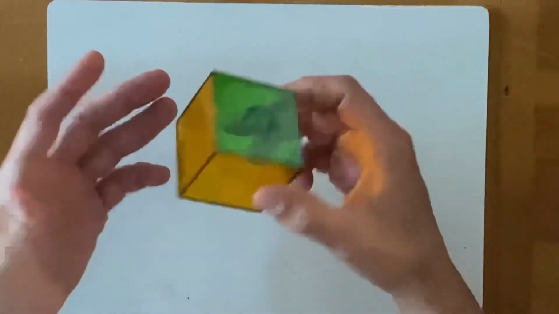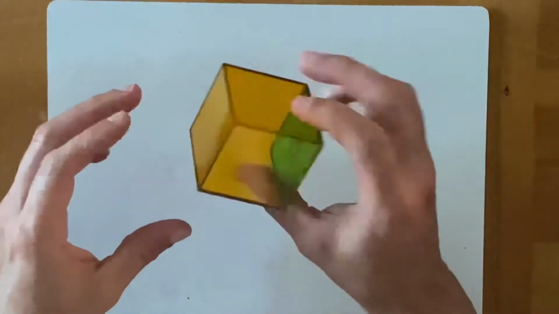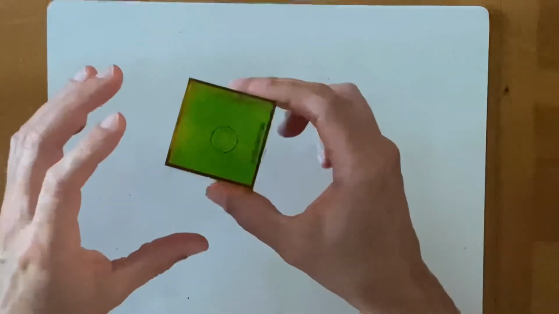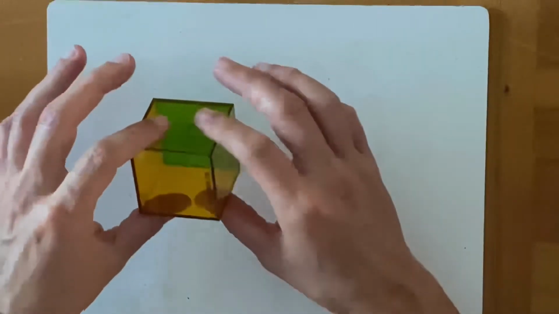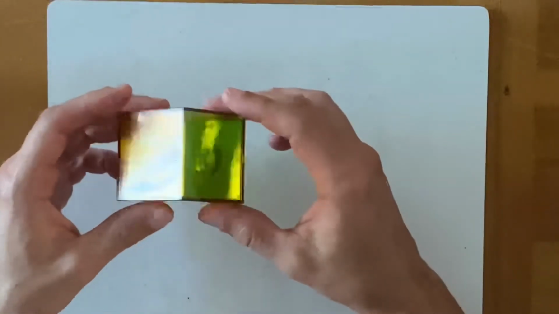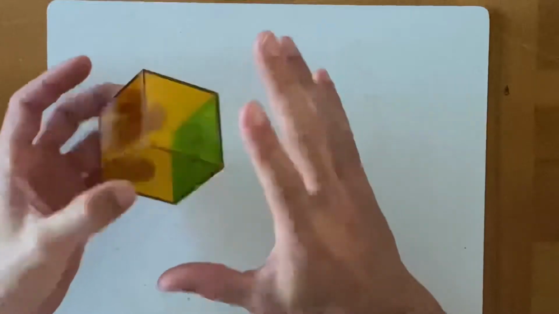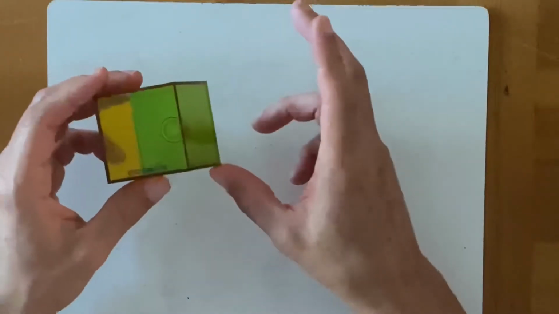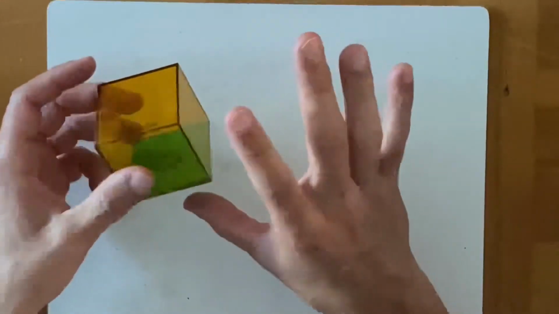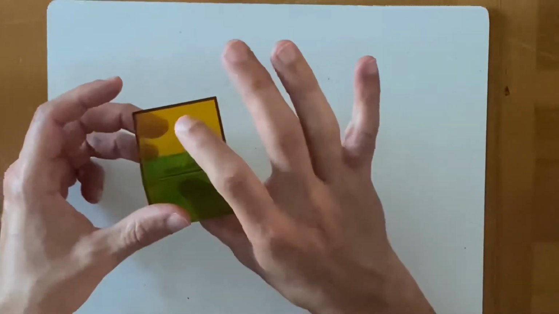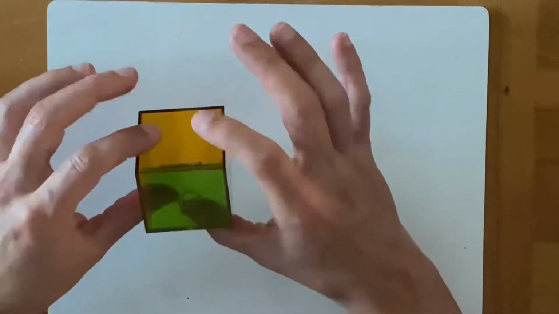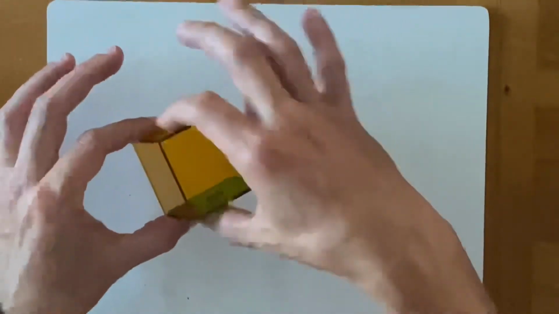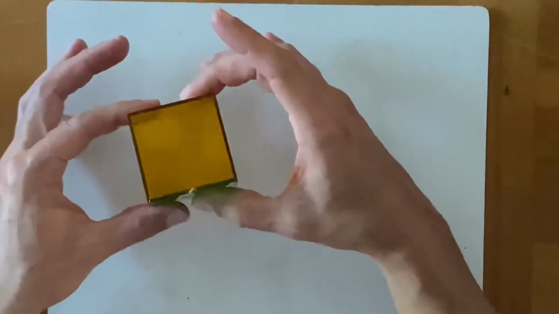Now I want to take a look at what defines a three-dimensional figure, based on how it's formed and its shape. This is a cube, but its technical term is a rectangular prism. A prism is defined as 2 parallel congruent faces. So the top and bottom run parallel to each other, and they're congruent, they're the same size.